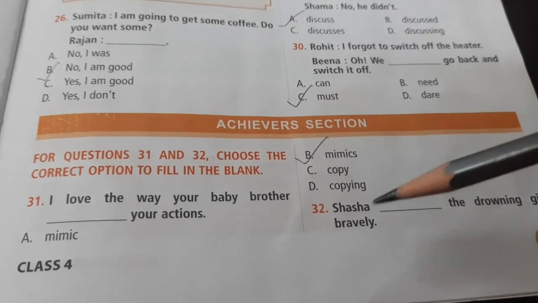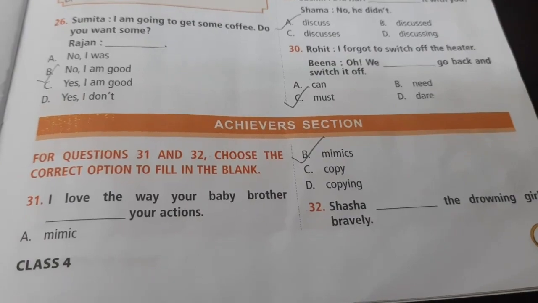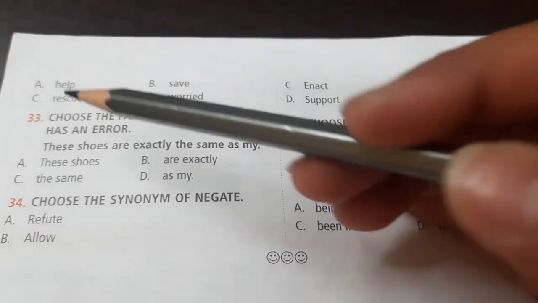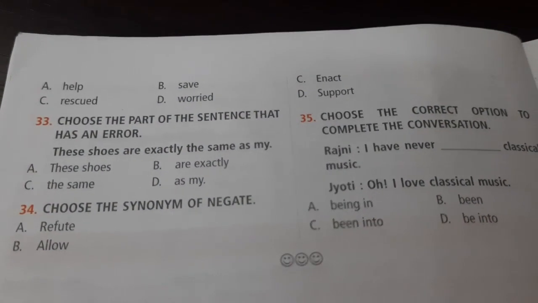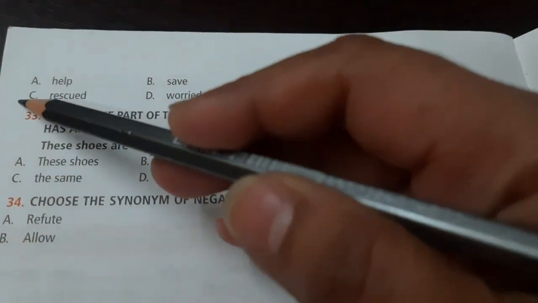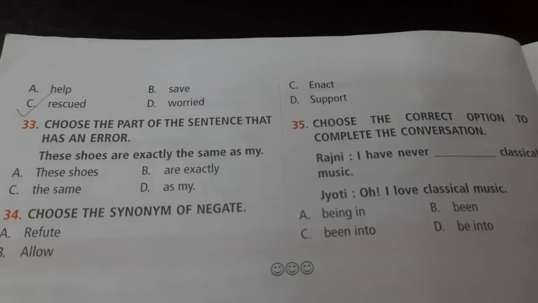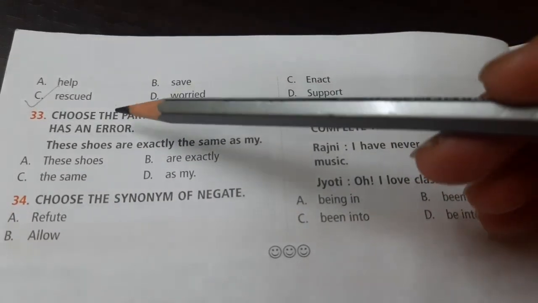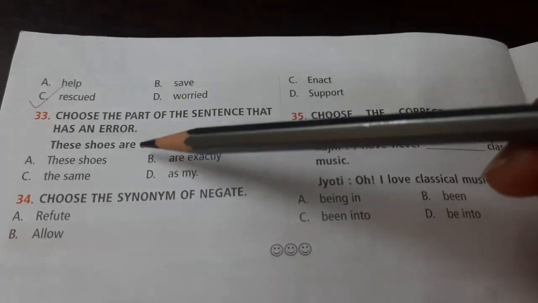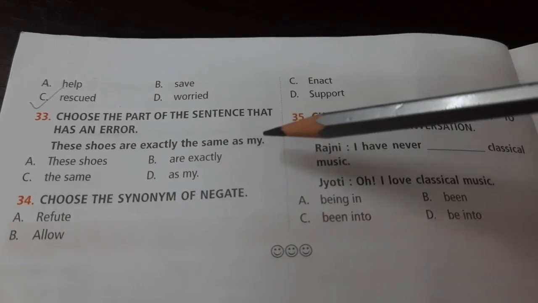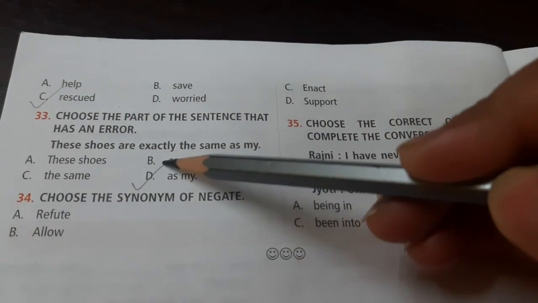Question number 32. Sasha dash the drowning girl bravely. So let us look at the options. So the answer to this question should be rescued. Sasha rescued the drowning girl bravely. Okay, so which is option C. Rescued means to help, to save actually. Okay. Question number 33. Choose the part of the sentence that has an error. These shoes are exactly the same as mine, not as my. That is why option D is the answer to this question.